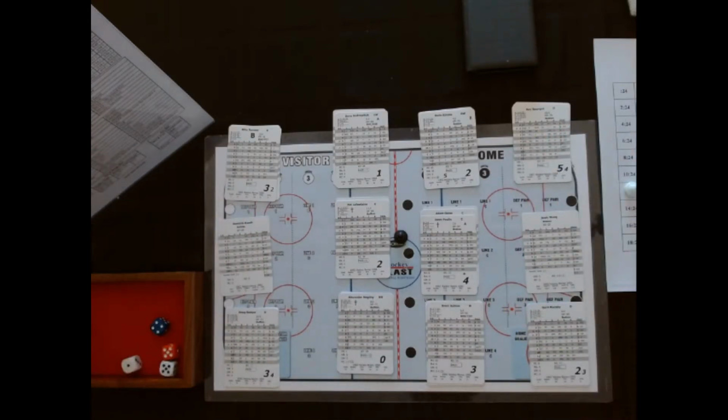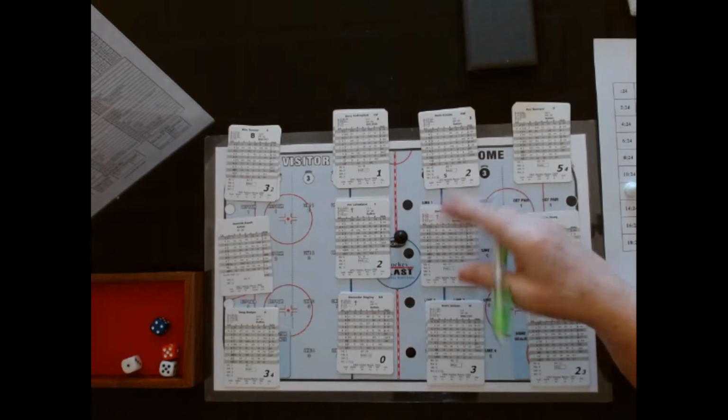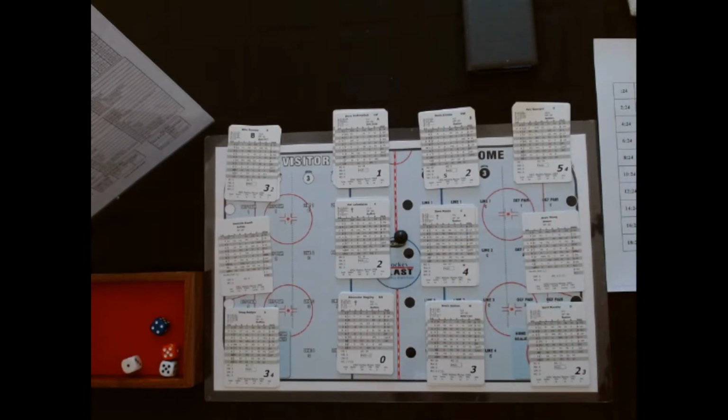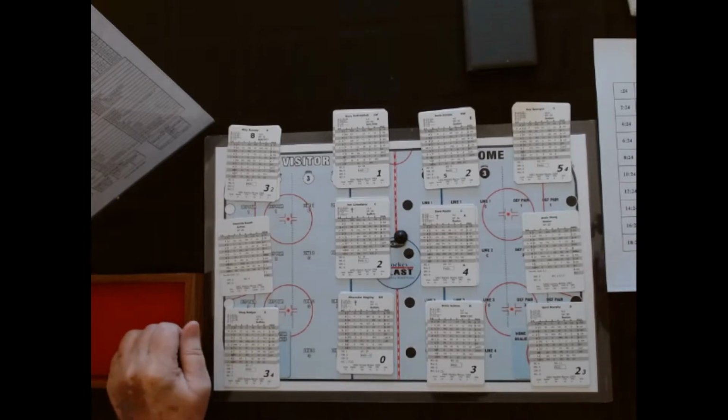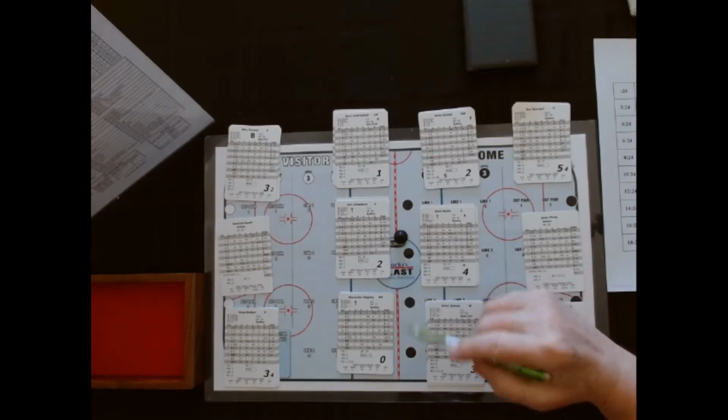So that's jumping the fourth line pick. So the power play's over. This guy's back out again. We're doing a face-off. And there was only one assist. It was LaFontaine who got an assist on it.